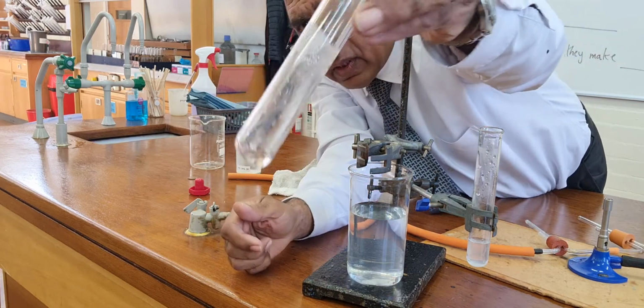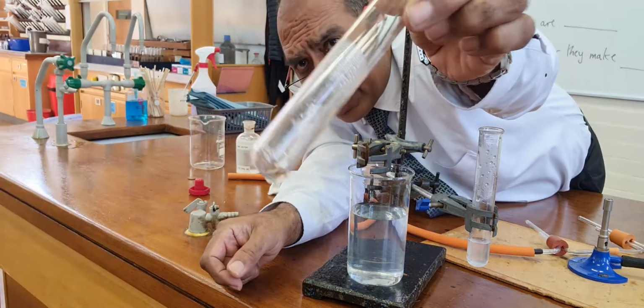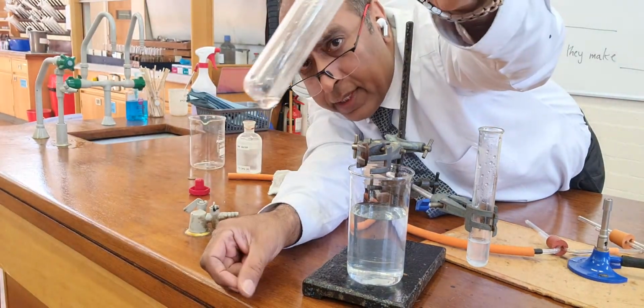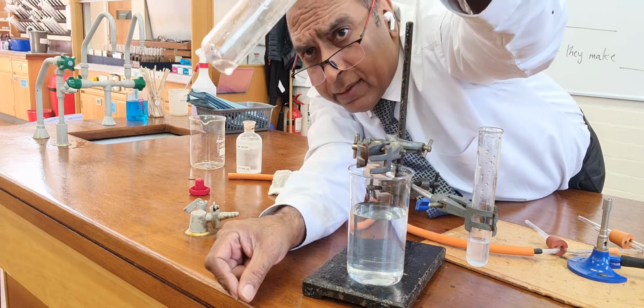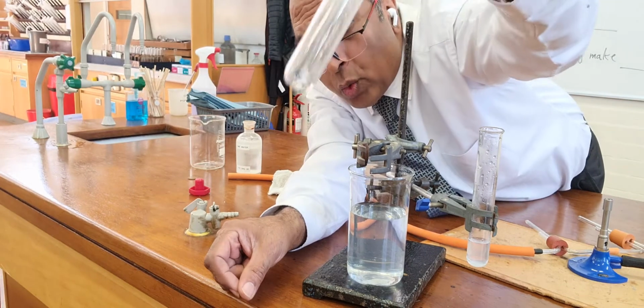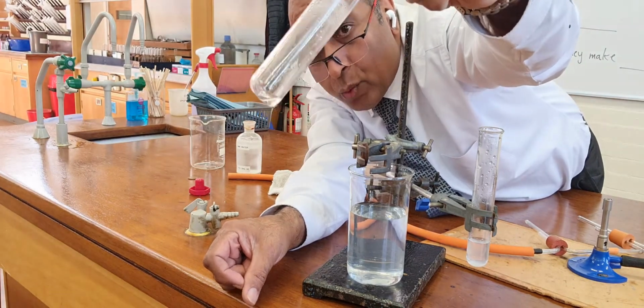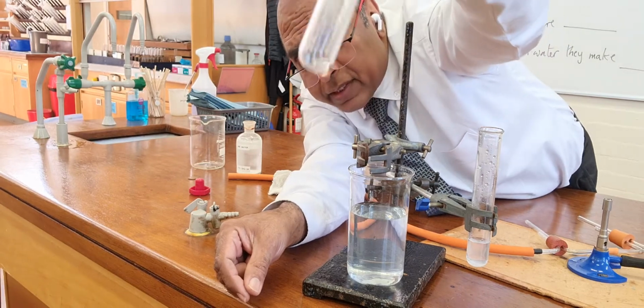Can you see? There is a small quantity of colourless liquid at the bottom of that tube, and that colourless liquid, believe it or not, is water. So water vapour from the flame has been cooled to make this water.